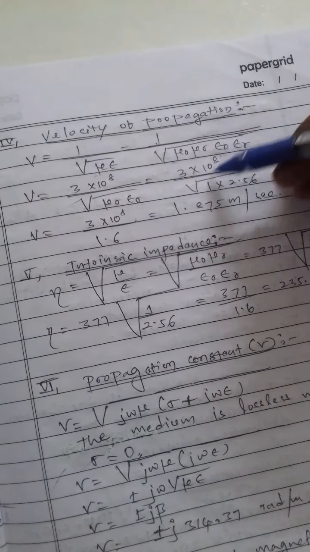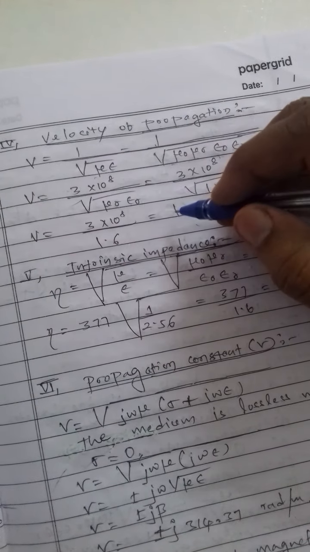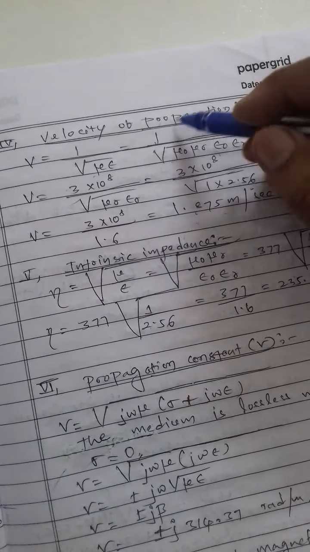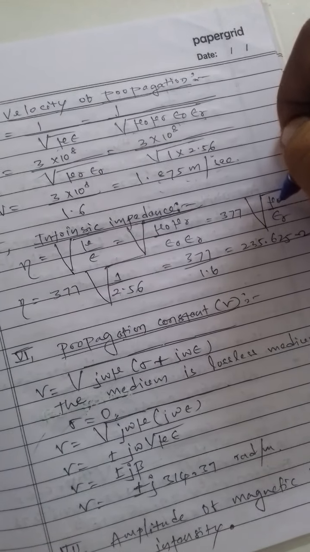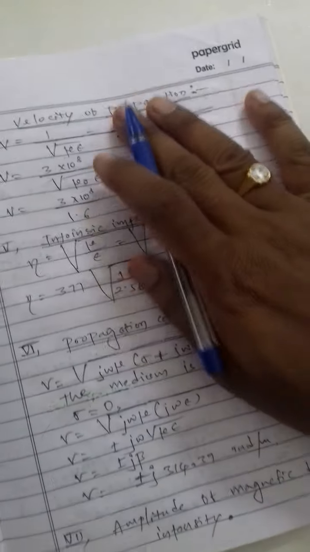2.56 is equal to 1.875 meter per second. V is equal to 1.875 meter per second, that is the velocity of propagation. Intrinsic impedance eta is equal to square root of mu upon epsilon is equal to 377 square root of mu r by epsilon r. Square root of 1 upon 2.56 is equal to 235.62 ohms.